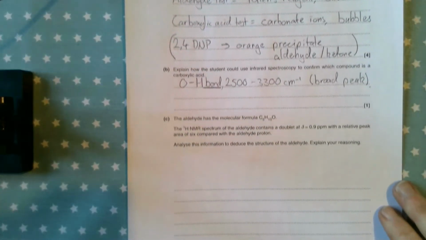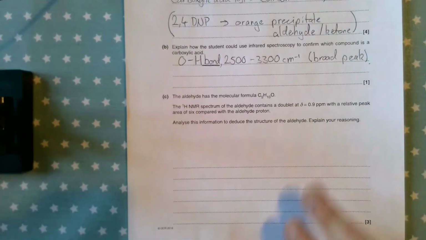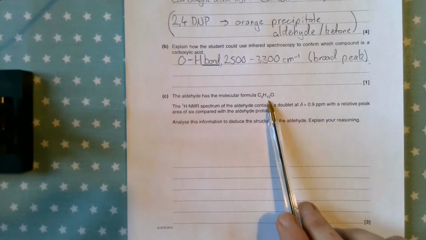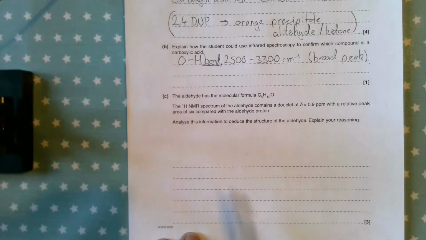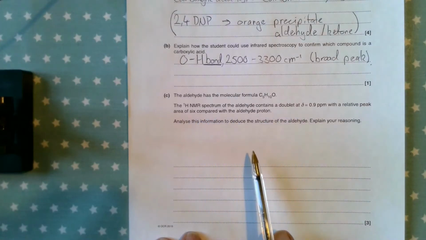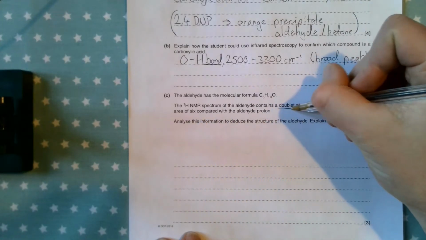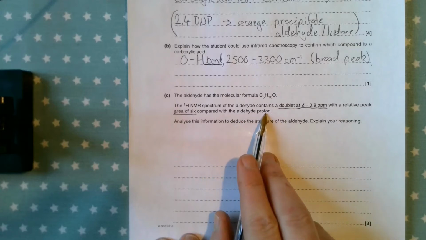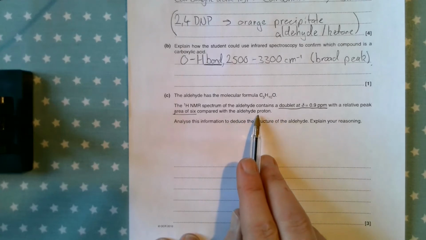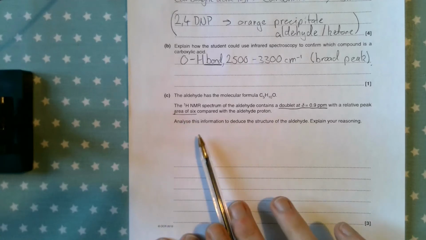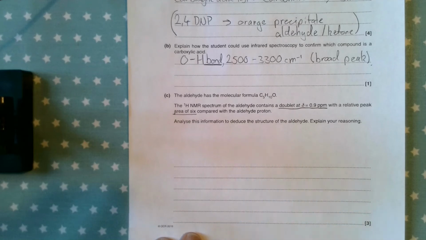Right, on to the main bit this video is for, it's the NMR. So, we're told that we've got an aldehyde with the formula C5H10O. Now let's have a look. There's no spectrum given this time. Instead, there's just some information about it. It tells us that we've got a doublet, 0.9 ppm, which is a relative peak area of 6 when compared to the aldehyde proton. So we know there's just one of those, and so we know there really are 6 and there's no further multiples here. We've got to use this information to deduce the structure of the aldehyde.